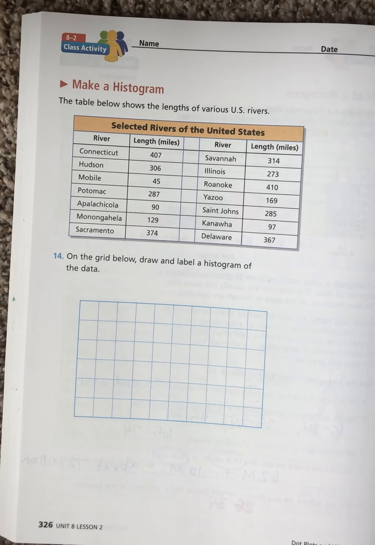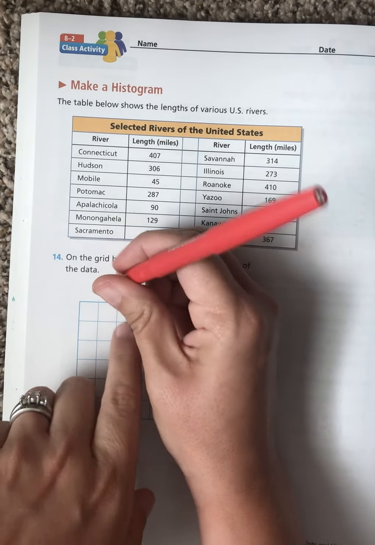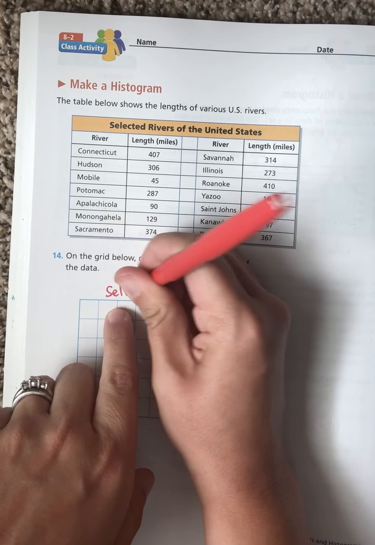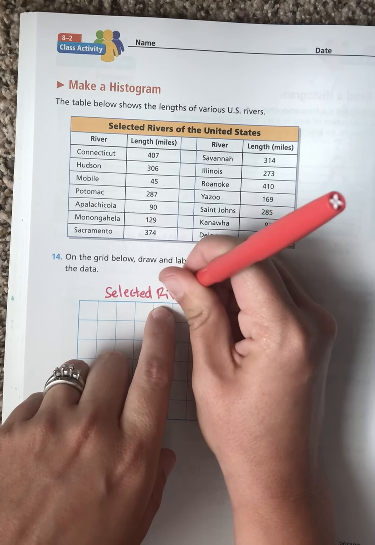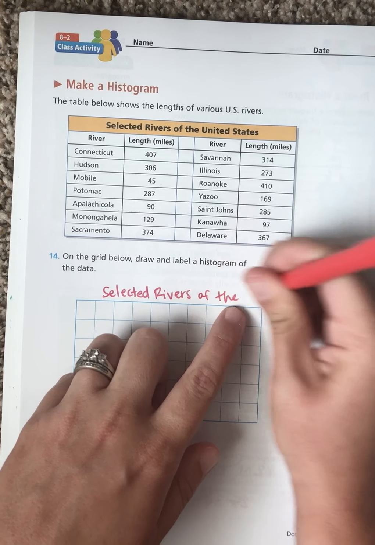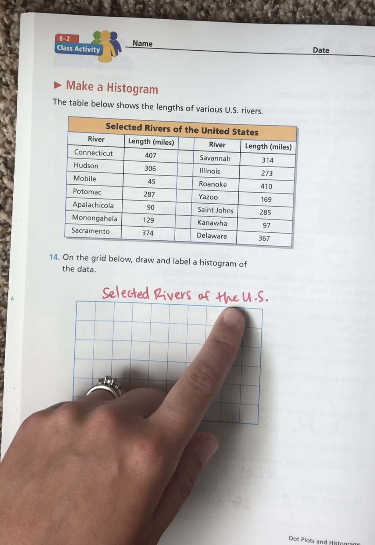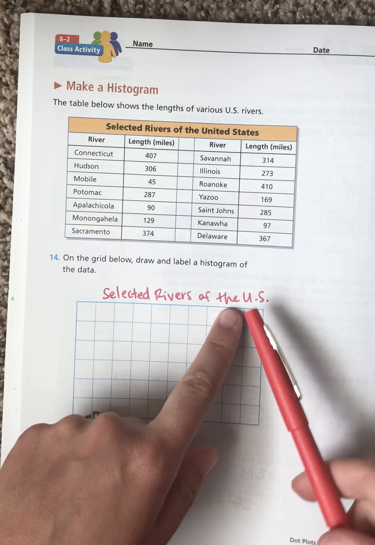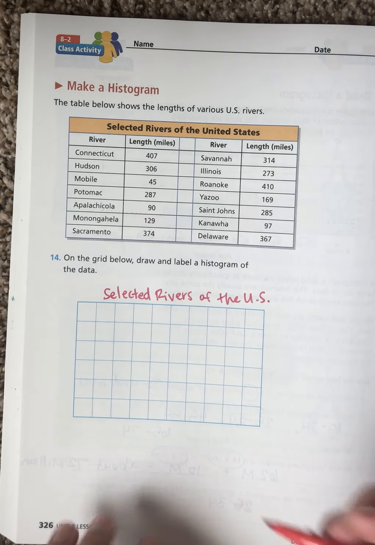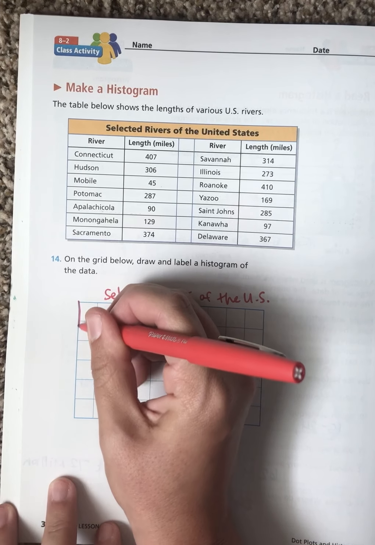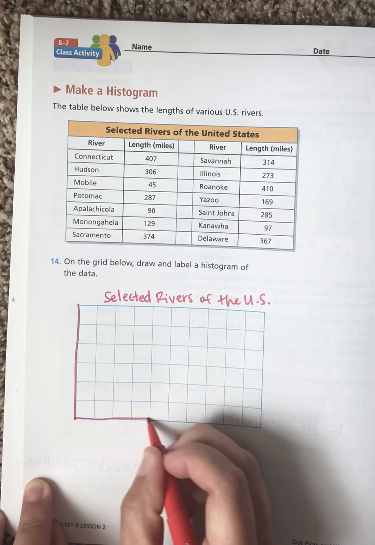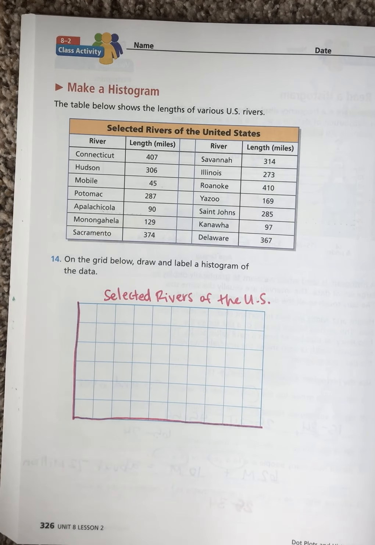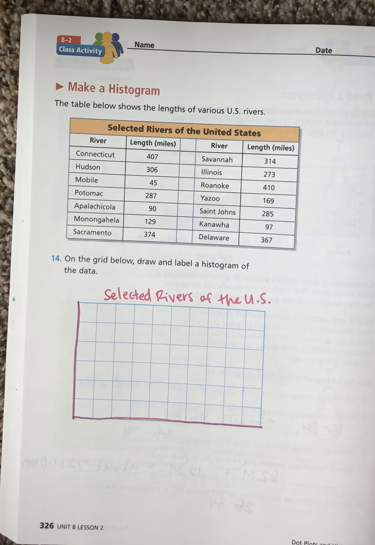Okay, well, I know that we always have to have a title, so I should start out with that. And I can pretty much use the same title that they gave us here. I'm going to call it Selected Rivers of the U.S. Okay, so then, let's see. If we go like this, we need to figure out our scale. I'm going to use my X and Y axis right here, just the left side of the grid and then the bottom side of my grid.